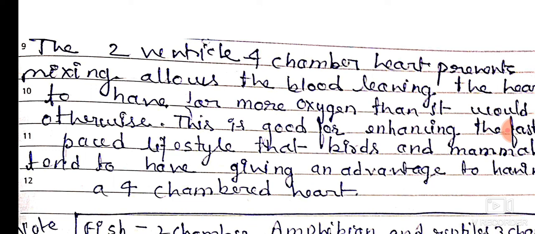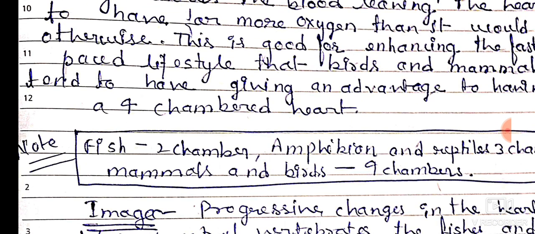This is good for enhancing the fast-paced lifestyle that birds and mammals tend to have, giving an advantage to having a 4 chamber heart. तो एडवांसमेंट की वजह से जो 4 chamber heart होता है उसमें ज़्यादा एडवांटेज हो रहा है कि बिकॉज देयर इज नो मिक्सिंग ऑफ deoxygenated and oxygenated blood. So ये advantage होता है because there are two separate ventricles.